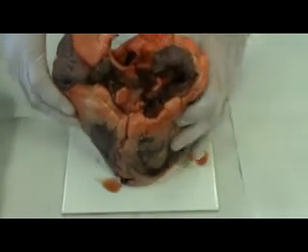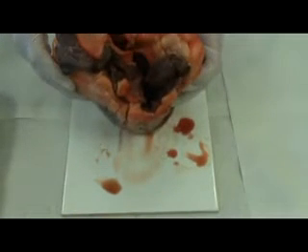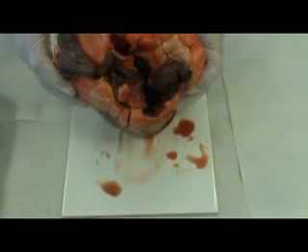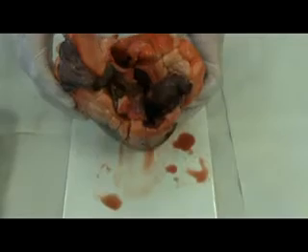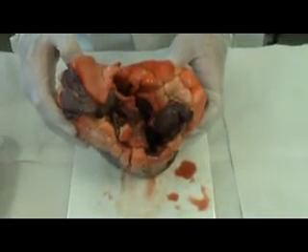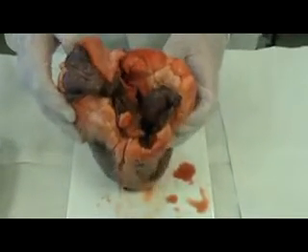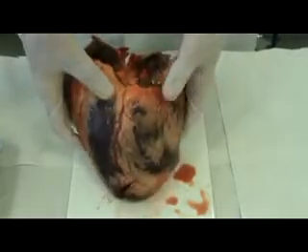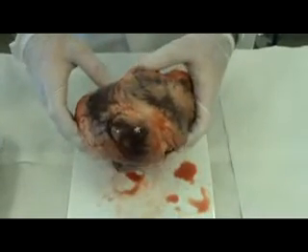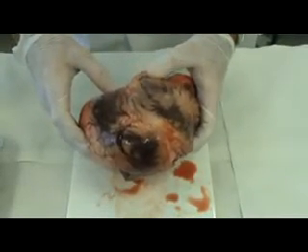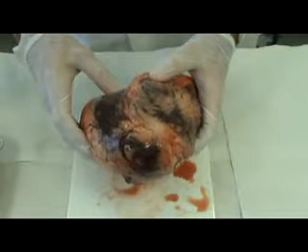The view on the top of the heart, just there, is the superior view, and you can see a variety of blood vessels there. And if we turn it around, the end bit, the apex of the heart, is the inferior view.